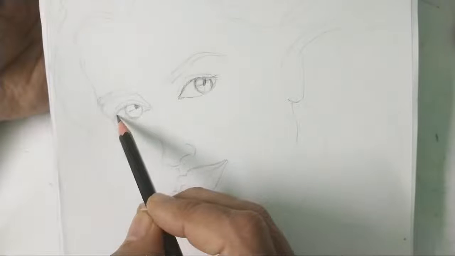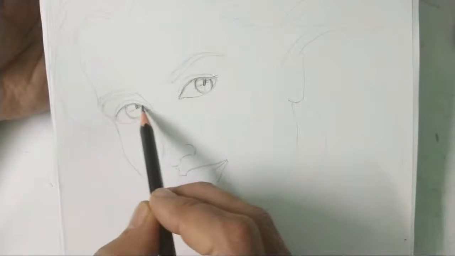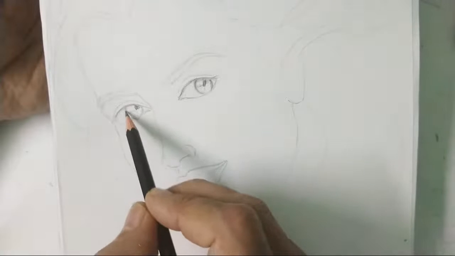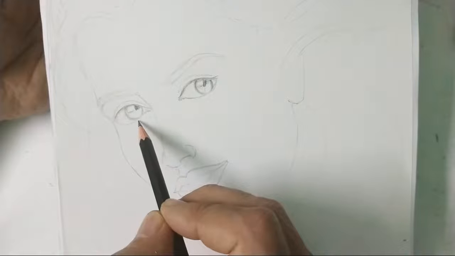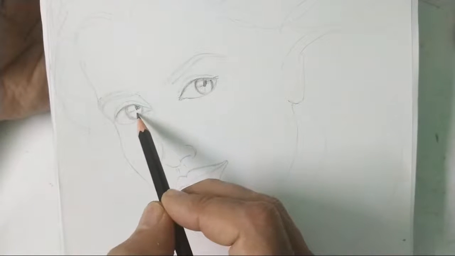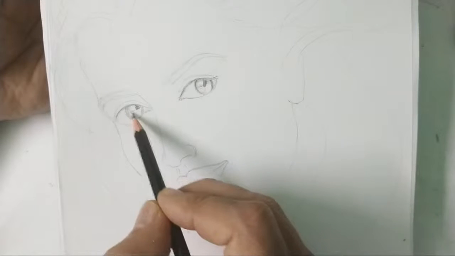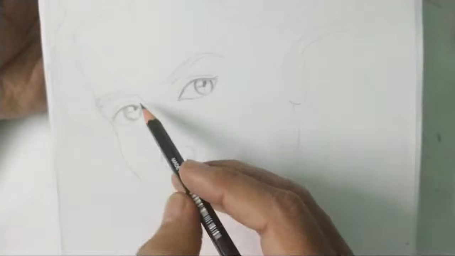In all the live sessions, you will see that all the portraits have been shown step by step. You will not see anything fast forwarded or deleted. You will see everything in front of you. So people watch and they learn step by step.